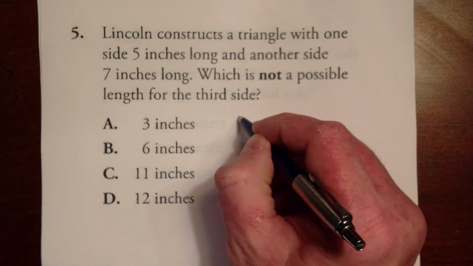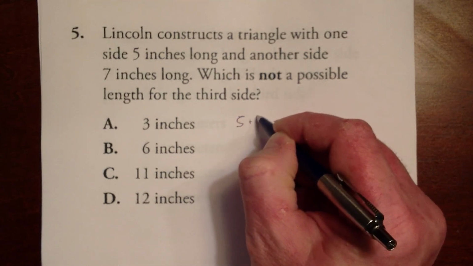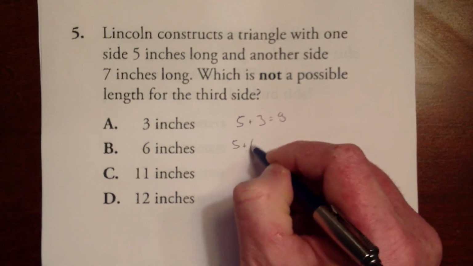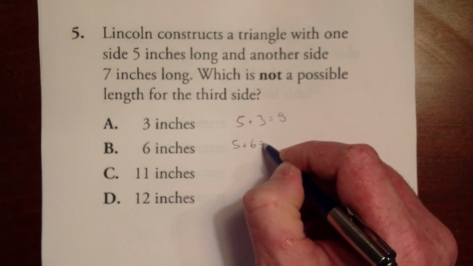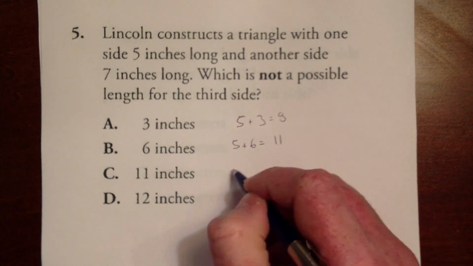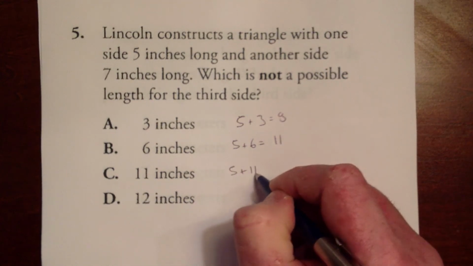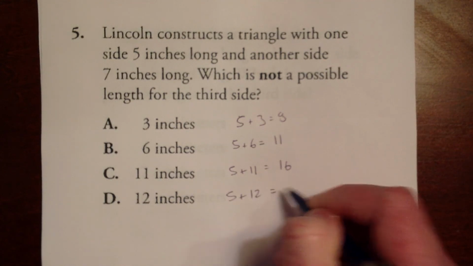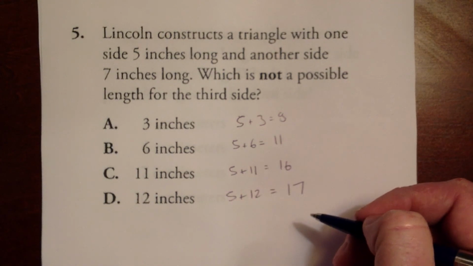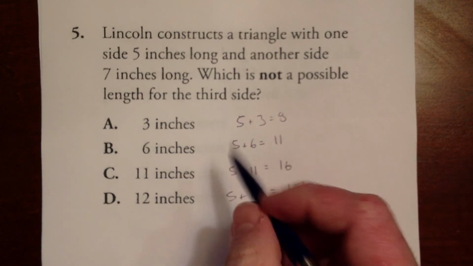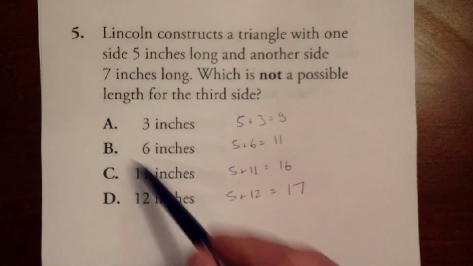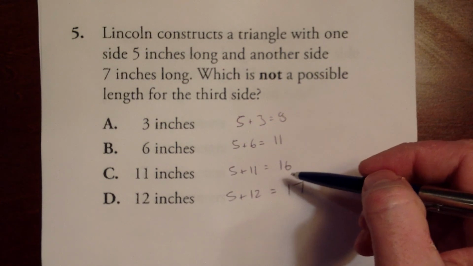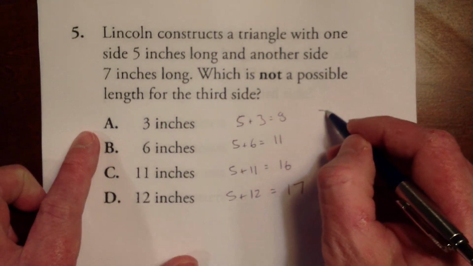Well, what we have to do is add, let's say, 5 plus 3 equals 8. 5 plus 6 equals 11. 5 plus 11 equals 16. 5 plus 12 equals 17. Now all those added together are greater than 7. Okay, so it looks like that one would work. All right, well, let's try 7.